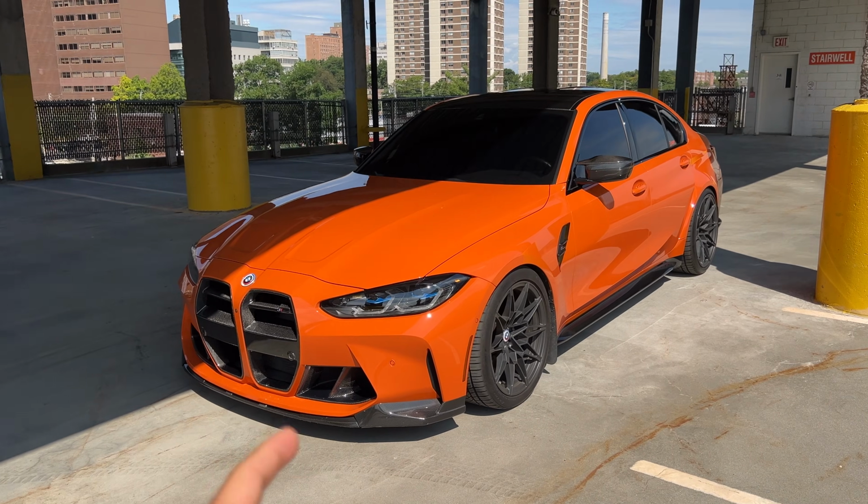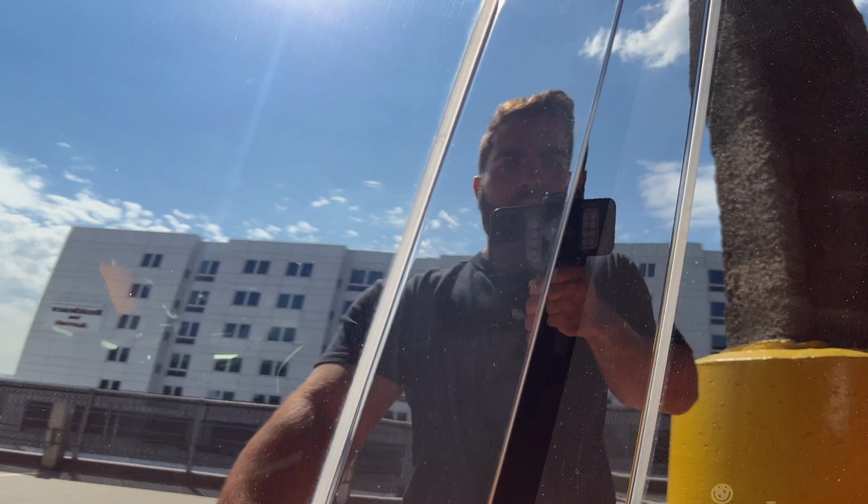Now let me show you some of the features that we just coded into the car. My favorite one has to probably be the ambient lighting.